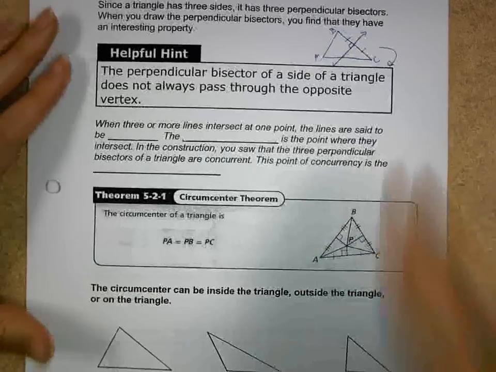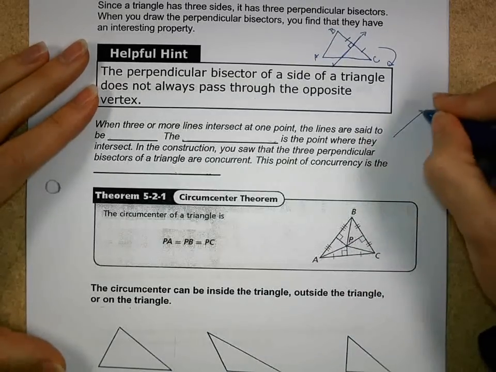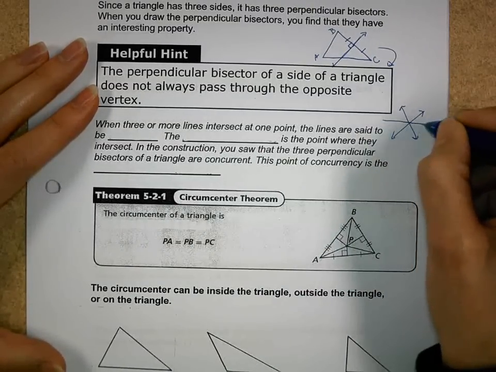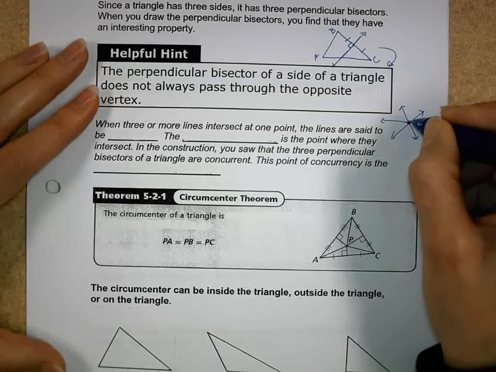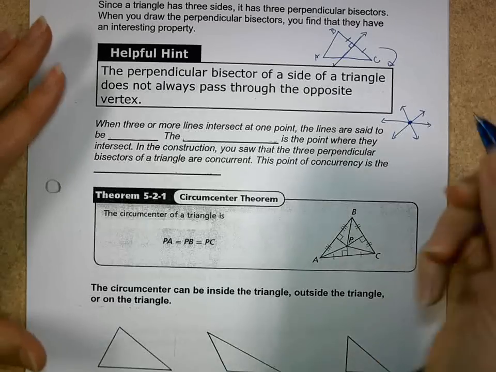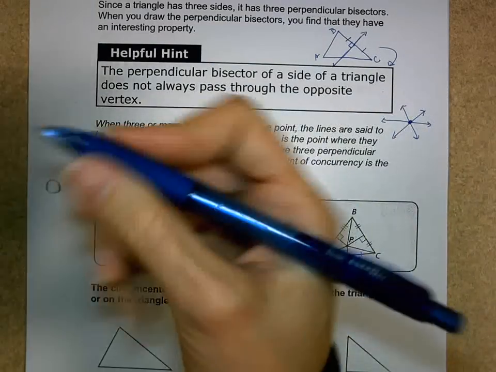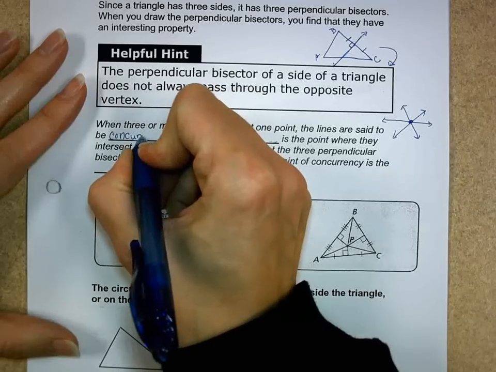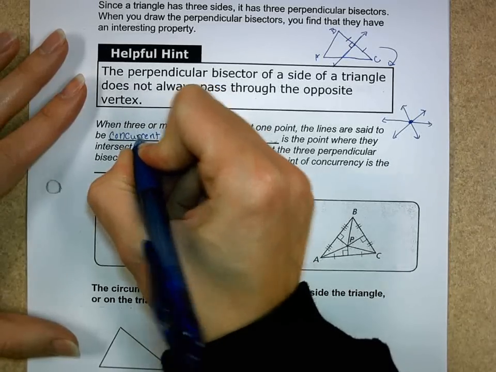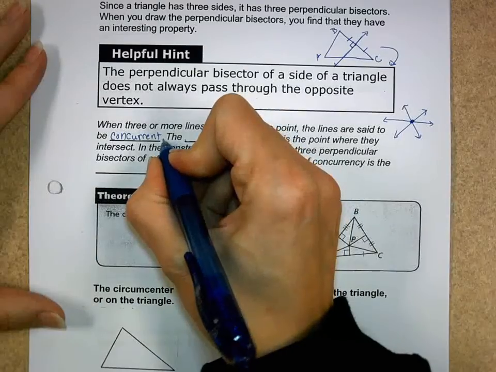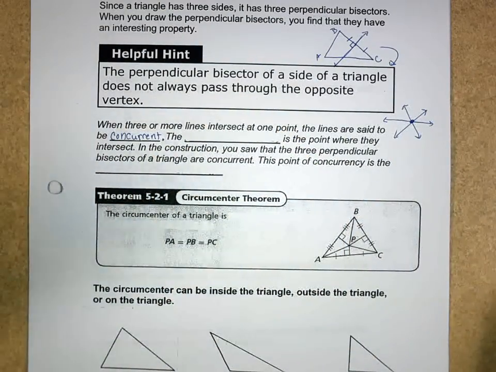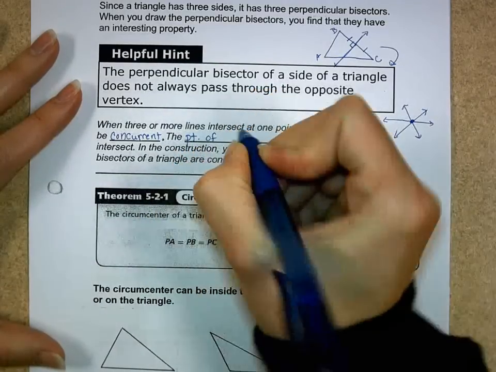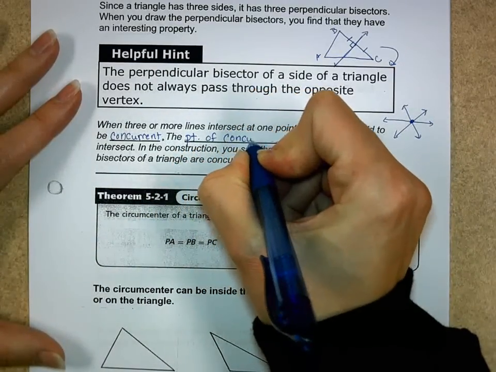Now, we have some new terminology too. When you have 3 lines intersecting all in the same place, those lines are said to be concurrent. Now remember, con means with. So they're all concurrent with each other. They all share one point. So those are going to be concurrent. Now, where they meet is called the point of concurrency.